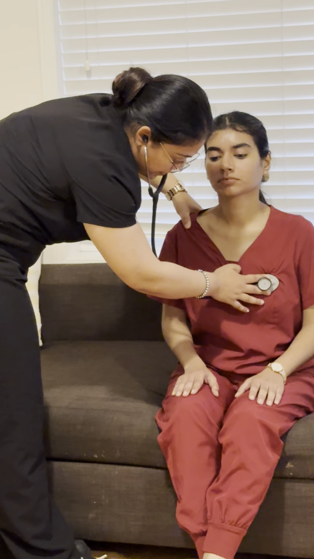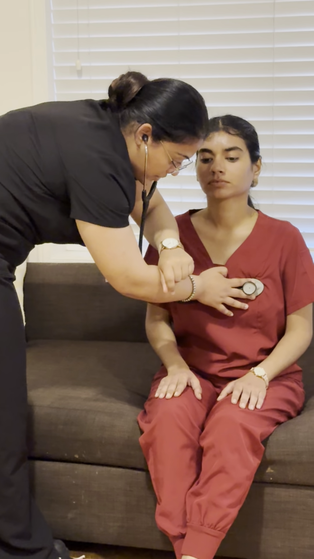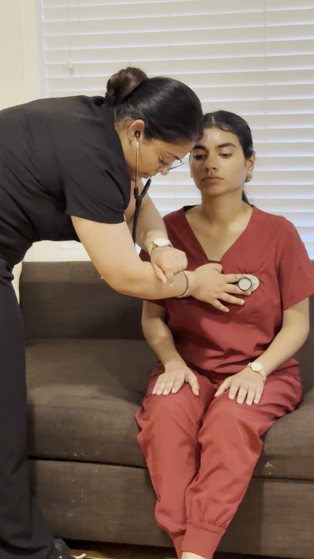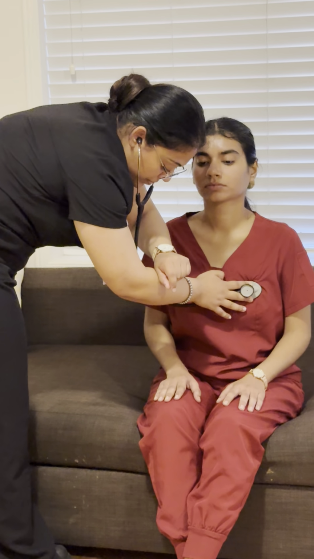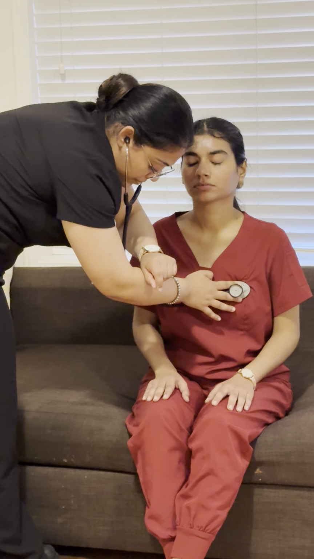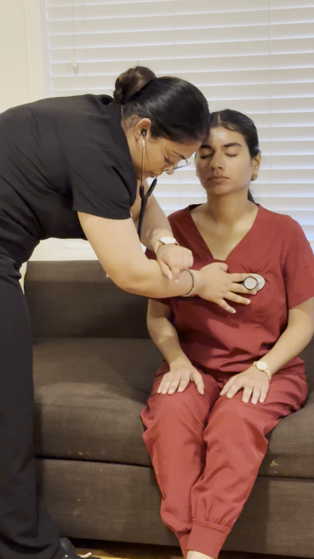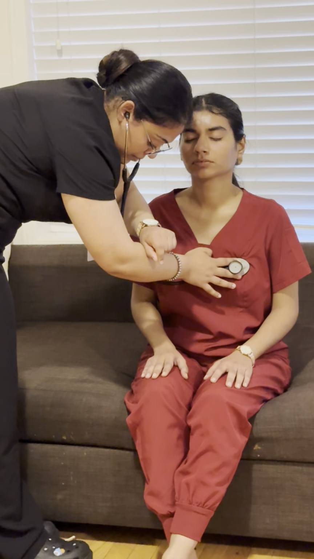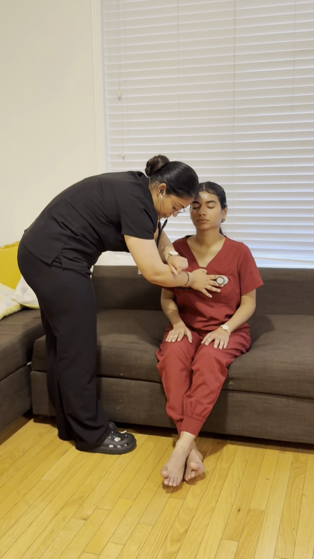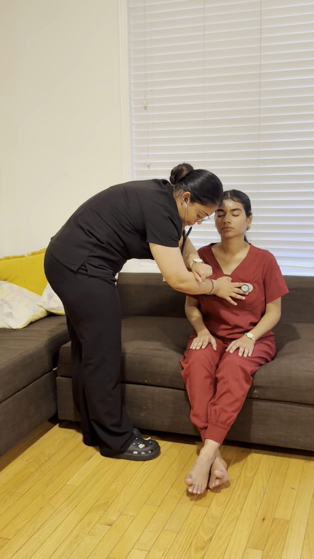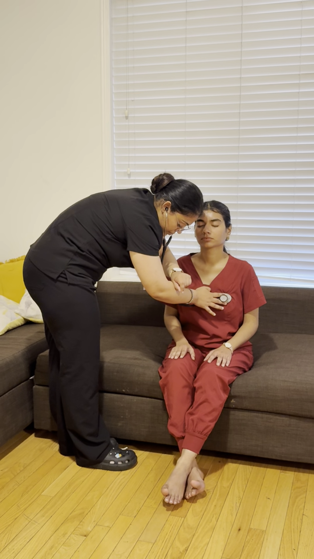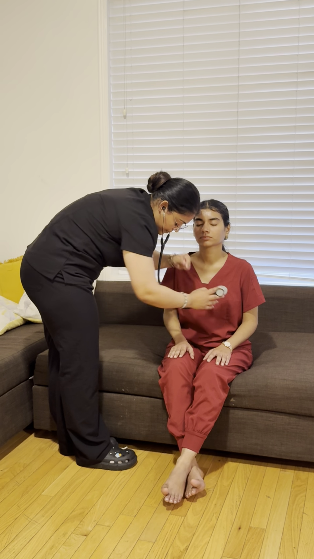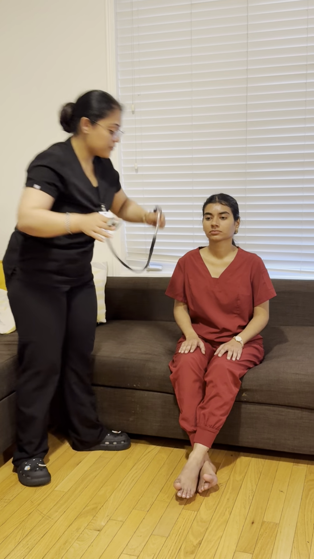I'm going to assess apical pulse here for 30 seconds. So the apical pulse is 40.